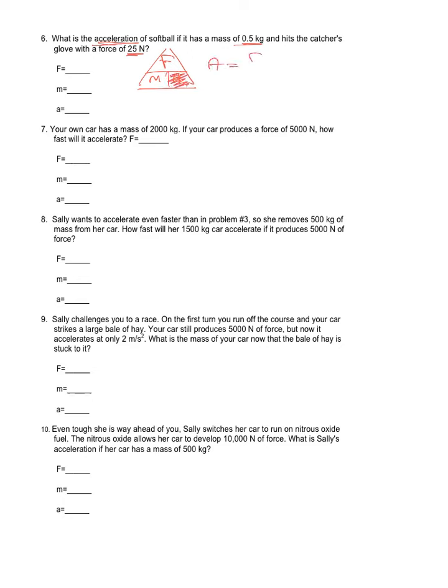Acceleration is going to be force on the mass. The force was 25 newtons, the mass was 0.5. 25 divided by 0.5 is 50 meters per second squared, because the units were in kilograms and newtons. So force was 25 newtons, mass was 0.5 kilograms, acceleration was 50 meters per second squared.